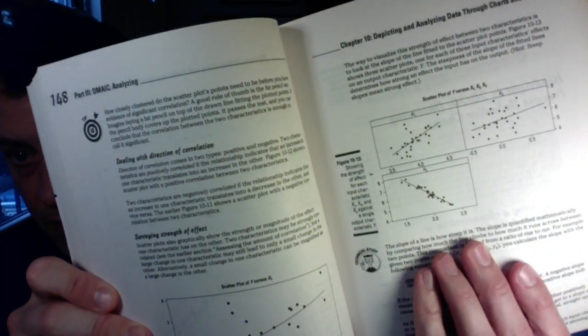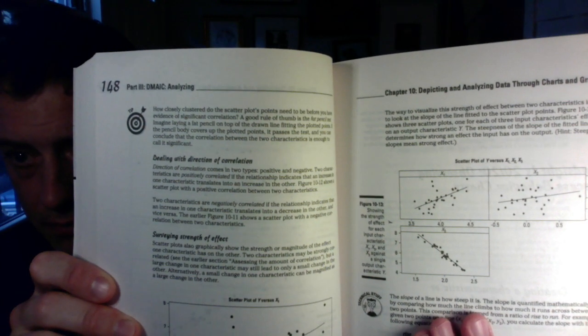The way to visualize this strength of effect between two characteristics is to look at the slope of the line fitted to the scatterplot points. Figure 10-13 shows three scatterplots, one for each of the three input characteristics' effects on an output characteristic y. The steepness of the slope of the fitted lines determines how strong an effect the input has on the output. Hint: steep slope means strong effect. As seen here in these three little examples.